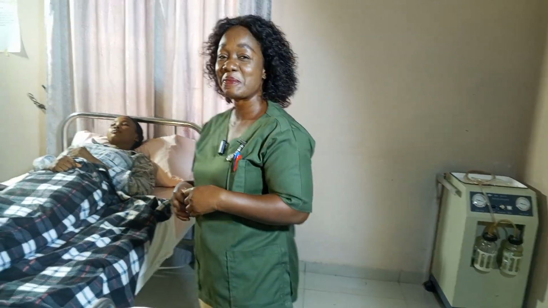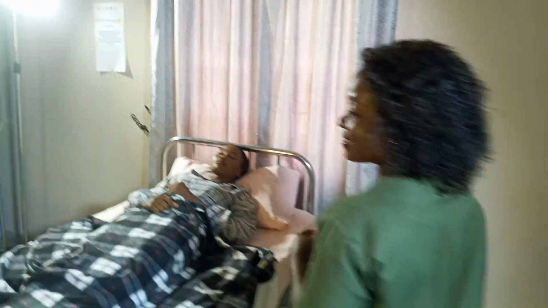So the first thing you will do as a nurse, as a student nurse during OSCE, of course you have to take permission from your patient, and you have to identify, is this the right patient I'm going to perform this procedure on? Of course you have to do that. So now follow me, let's go and identify my patient for this procedure.